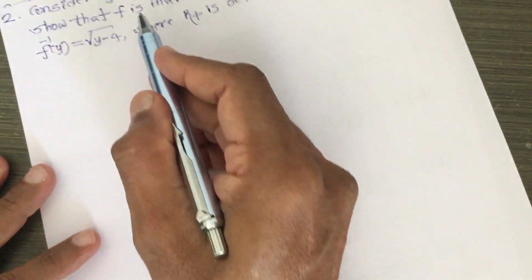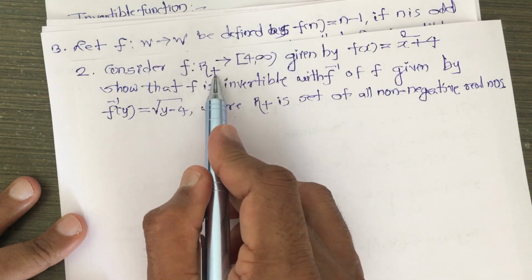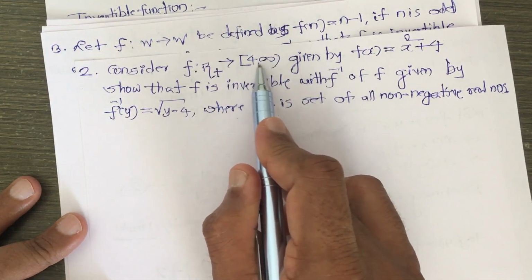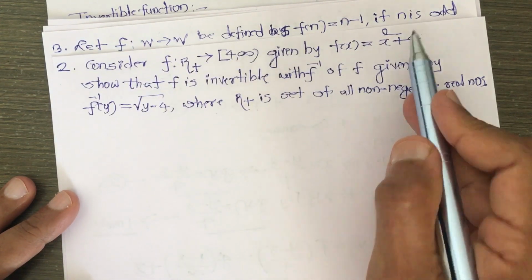After that, I take another example. F is a function. See here, f is a function from R plus to the semi-open interval [4, infinity) given by f of x equal to x square plus 4.